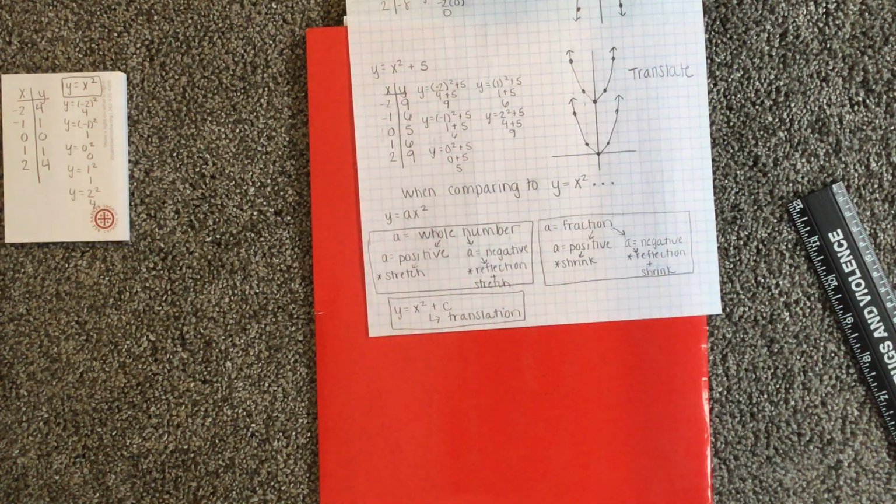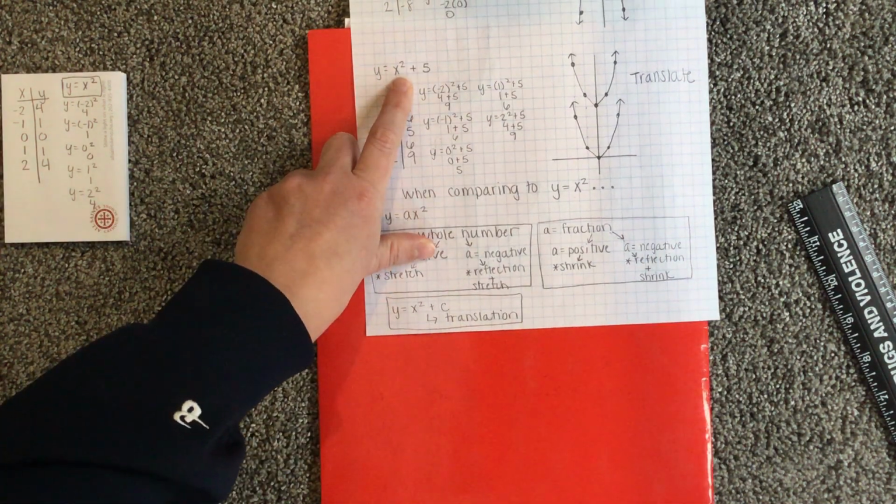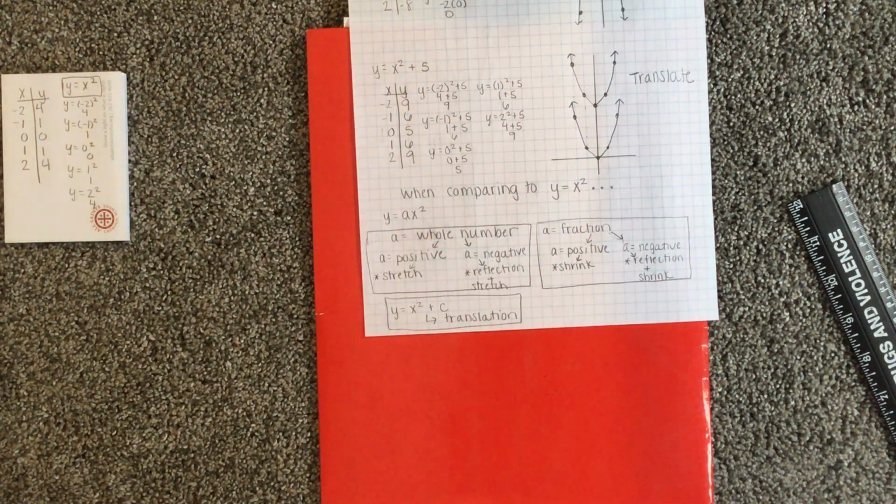On today's lesson, they're going to have you graph the old equation, graph a new equation, and compare, just like we did in these notes.